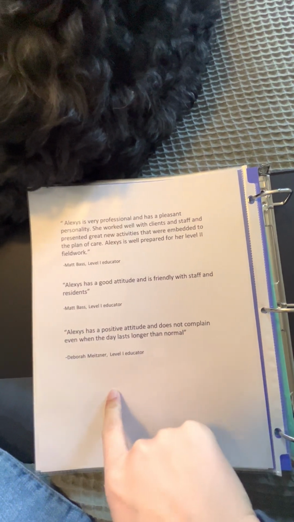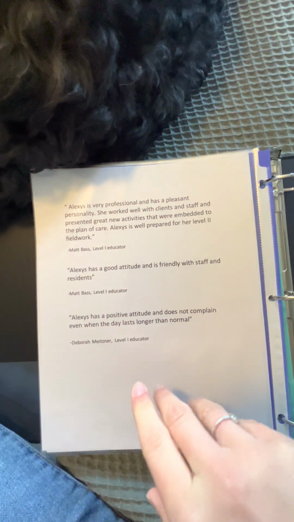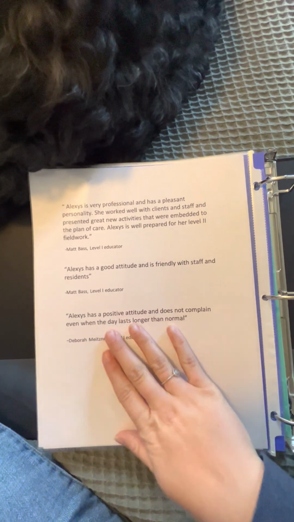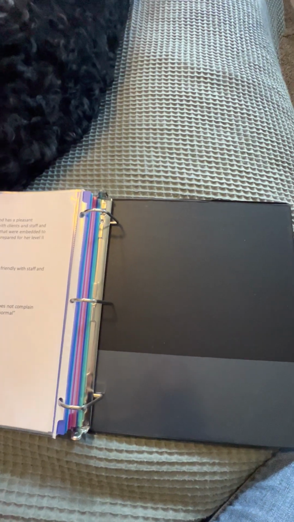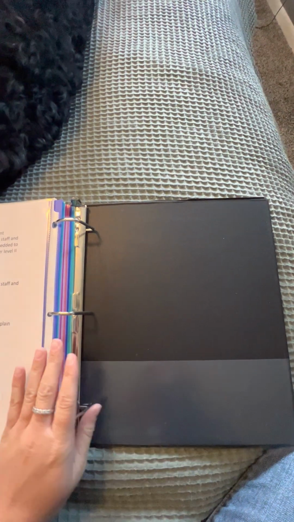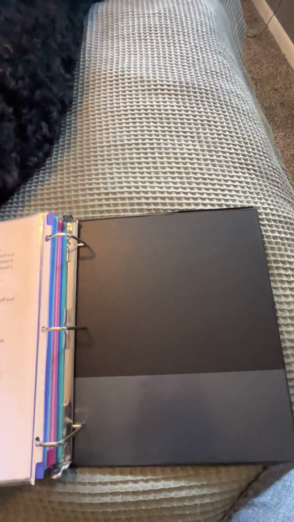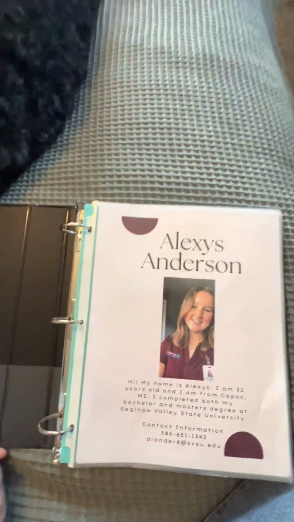And then I'll add more once I get them. So like from my level 2 educators or patients that I interact with, I'll add those as I get them. And then here, once I add stuff to my personal section, I will do that. So that's what will be behind there. Yeah, so there's my portfolio.